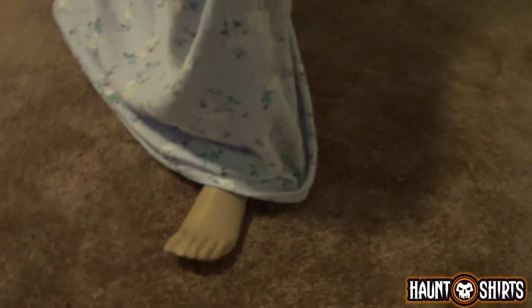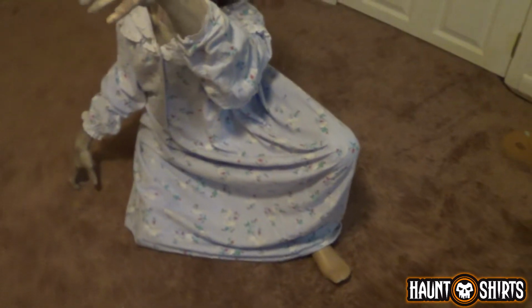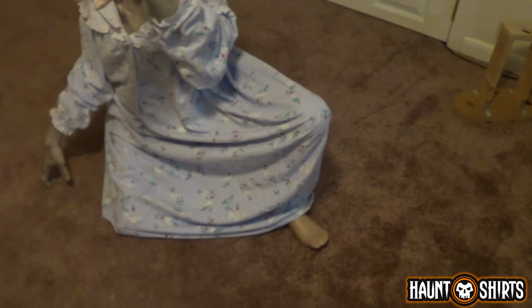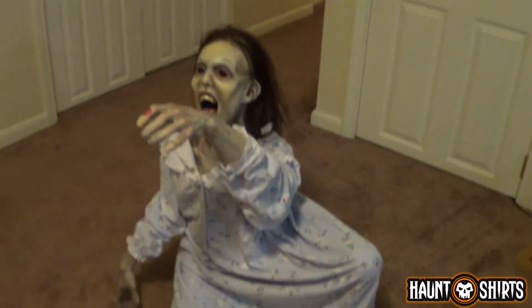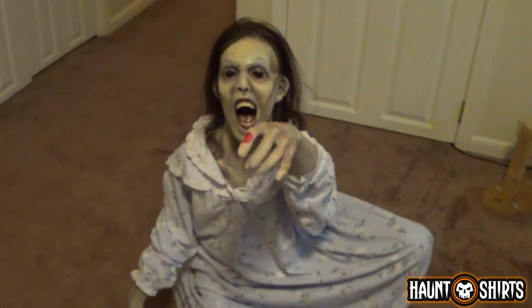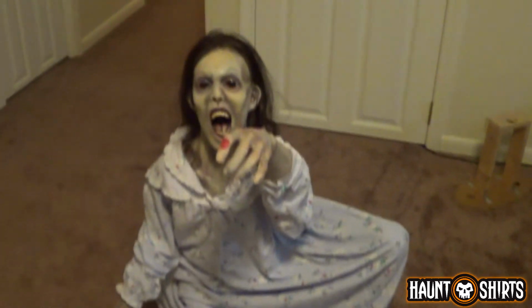The fun part will be trying to get that foot painted to somewhat resemble the paint on the head and the hands, and that is something that I am not very good at. This will be interesting, because right now that doesn't really look right. But anyway, Zombie Girl. Next up, we'll distress her clothes, put her back together, and move on to the next one.